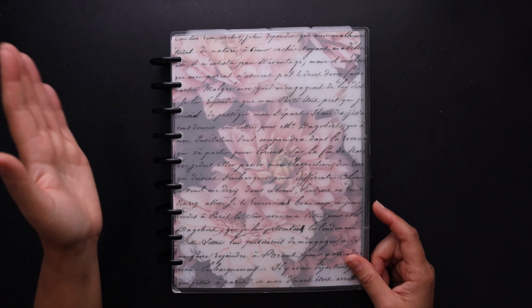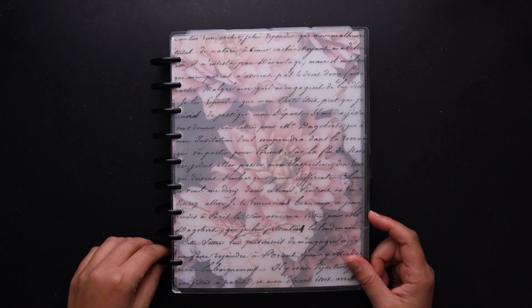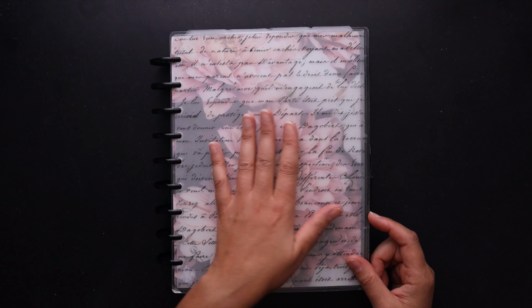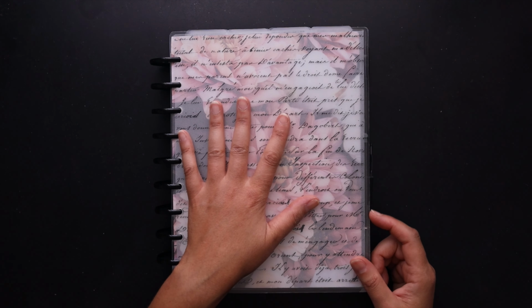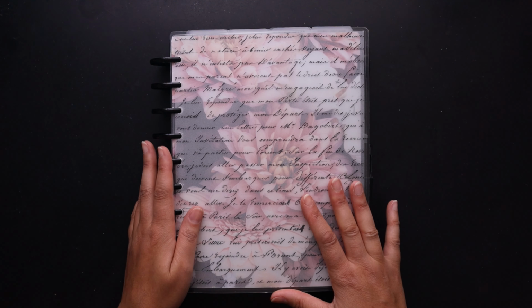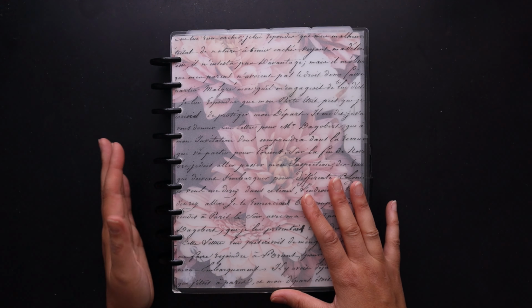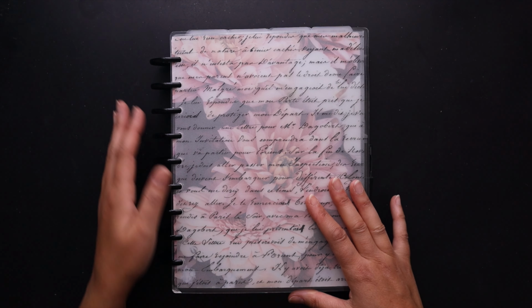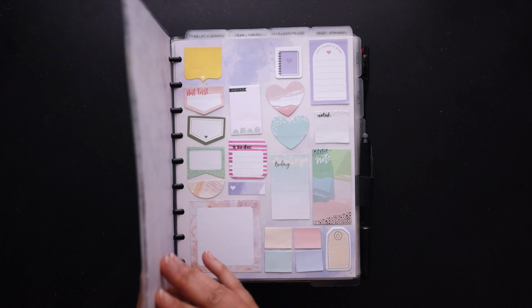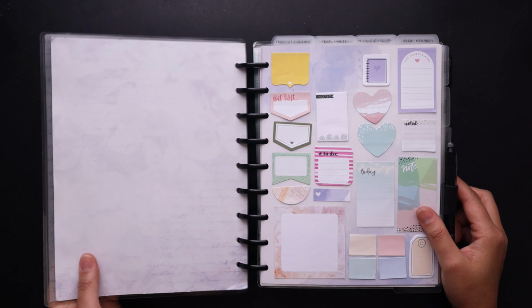And then I also have some expander Happy Planner rings in black here on the spine, just to coordinate well with the look of the cover. I was using gold 1.5 inch rings at the beginning of the year and switched them out, I think, about a month and a half ago to coordinate with the cover. Okay, so that is my cover system.